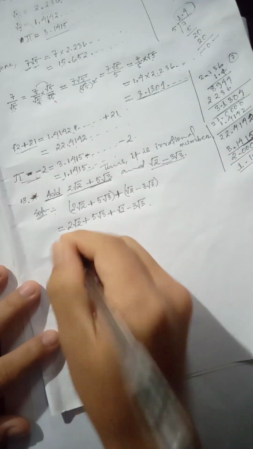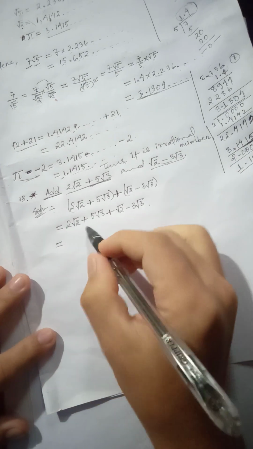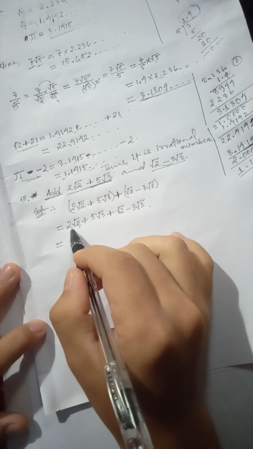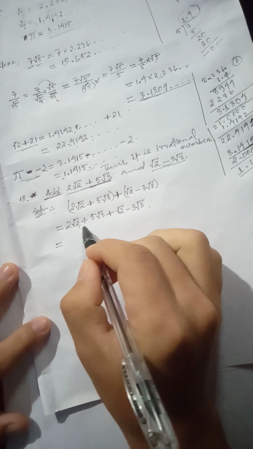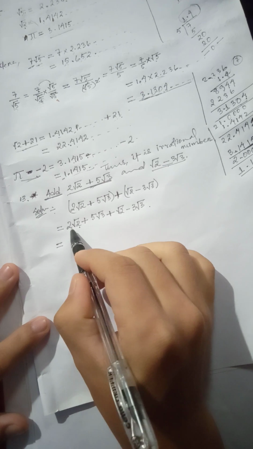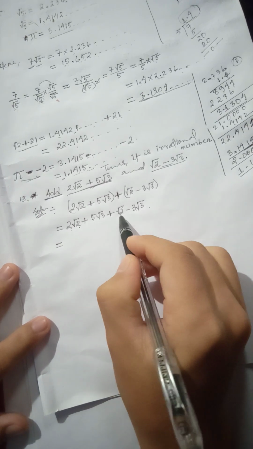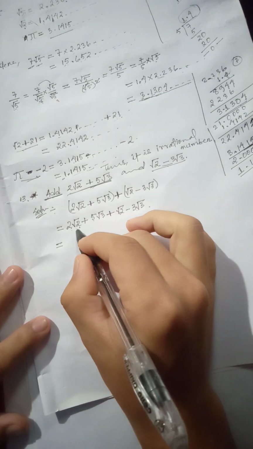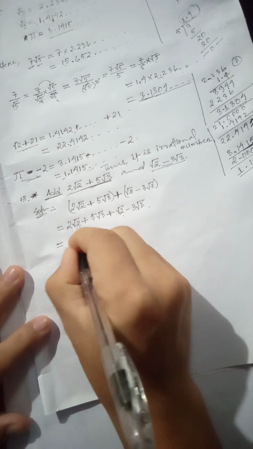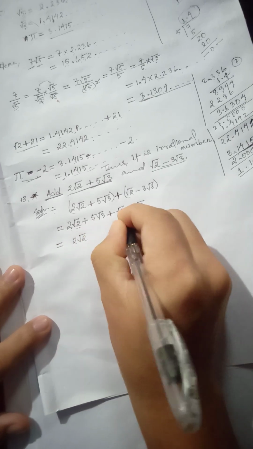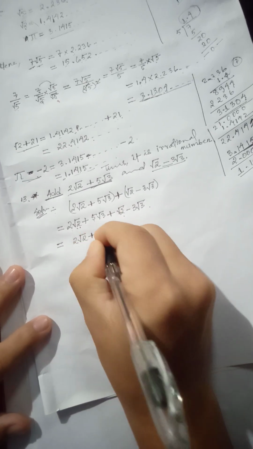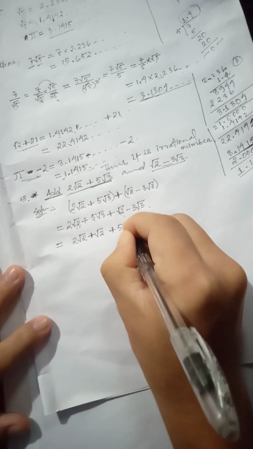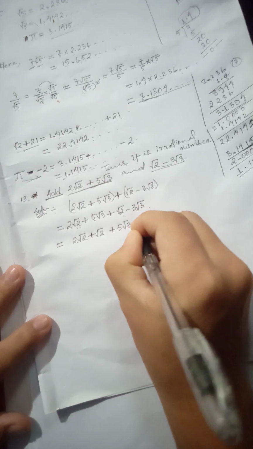So let us check firstly whether there is some similarity, some numbers that we can add. Here is 2 root 2, here is 5 root 3, here is root 2, here is minus 3 root 3. We can take this 2, this one and this. Just bring this root 2 in here so that we can add easily, plus 5 root 3. Then let us bring this one in here.